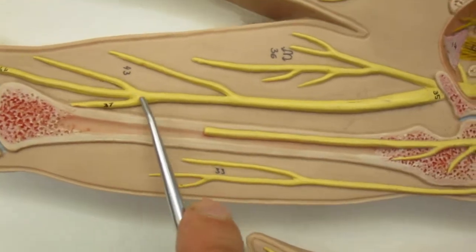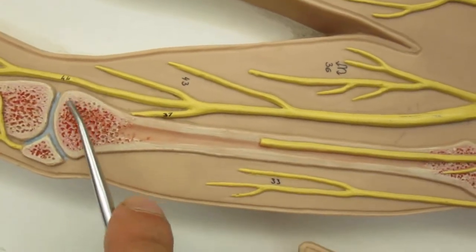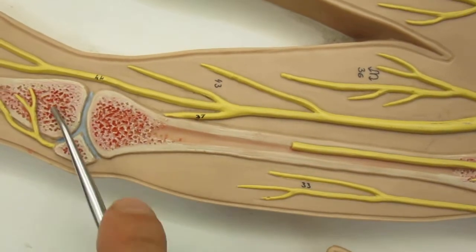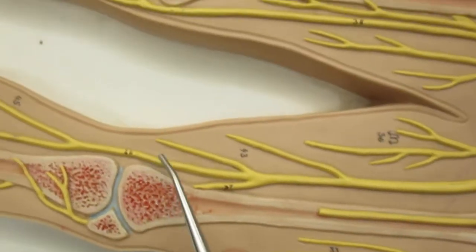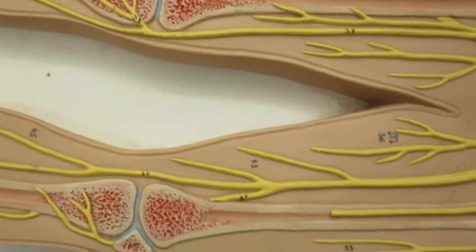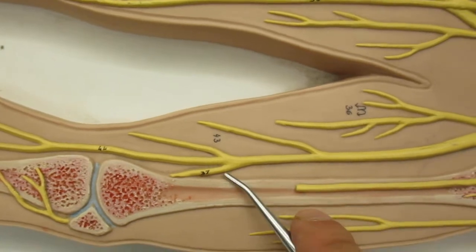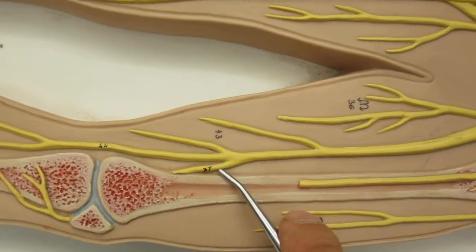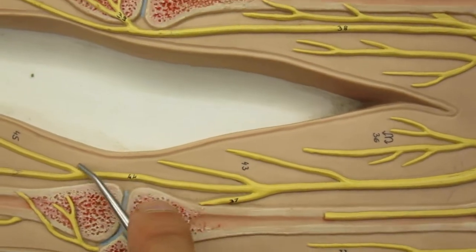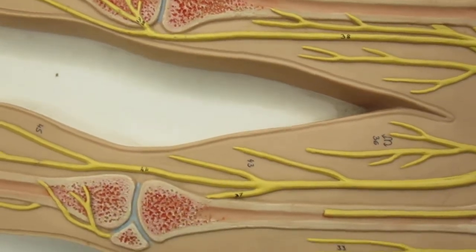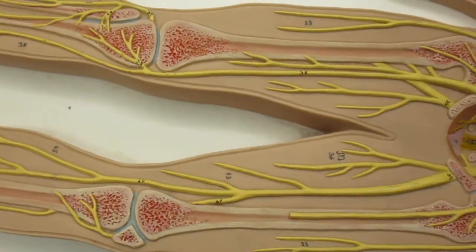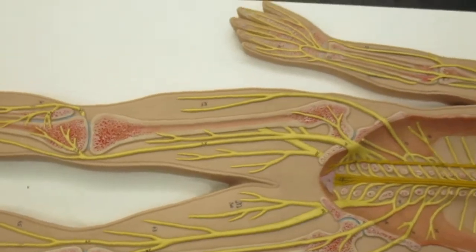Now, the sciatic nerve is going to fork right at the popliteal region, the back of the knee, into the common fibular nerve and the tibial nerve right here. And that's it for this 3B flat man.